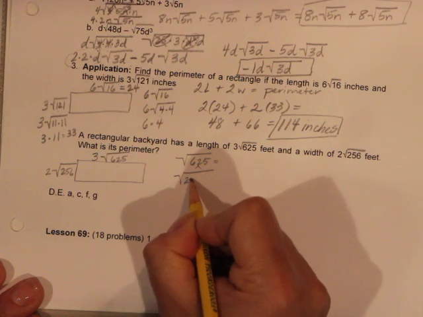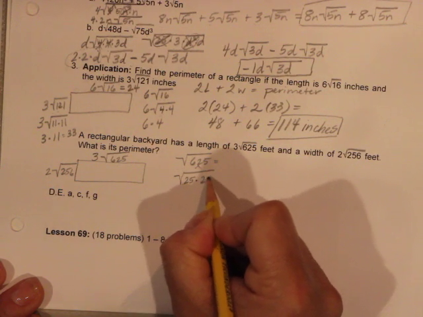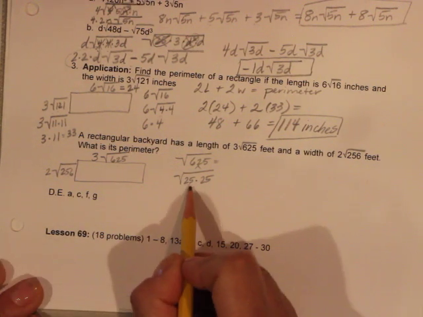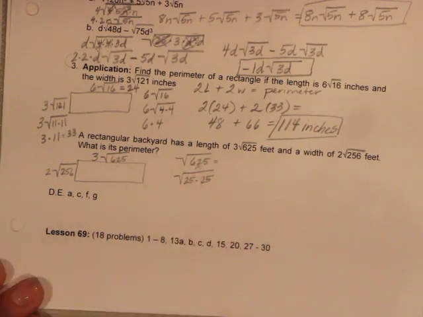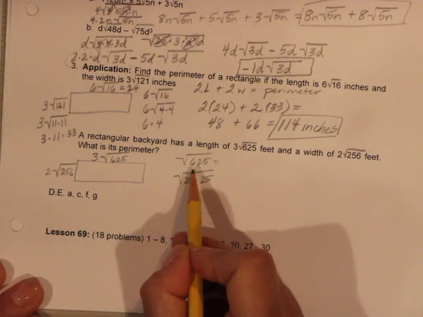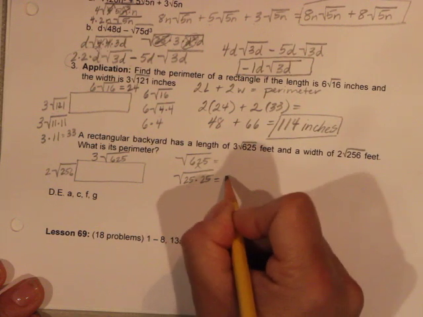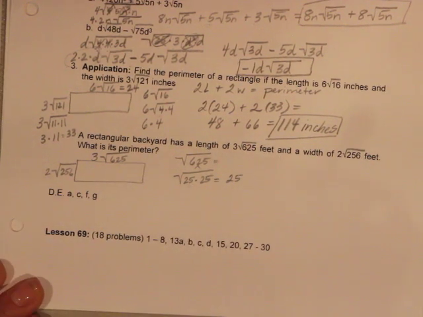But what you're going to end up finding in the end is that 625 is the same as 25 times 25. Because those numbers multiplied by each other equal 625, the square root of 625 is one of them. So it's equivalent to 25.